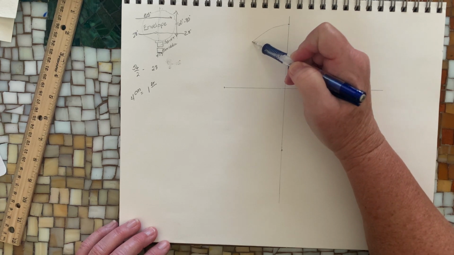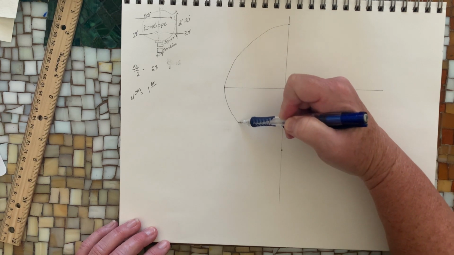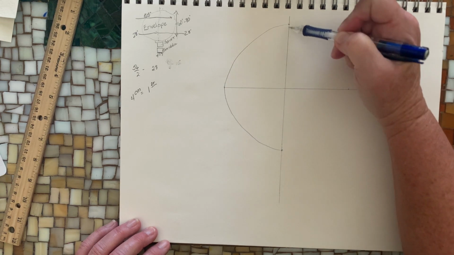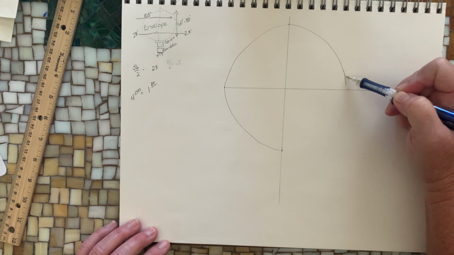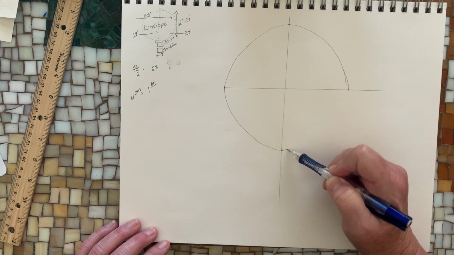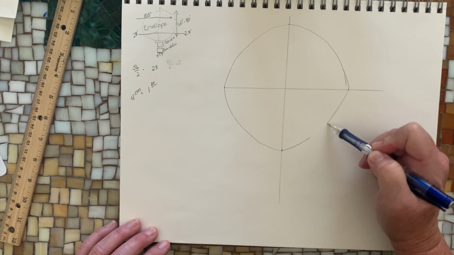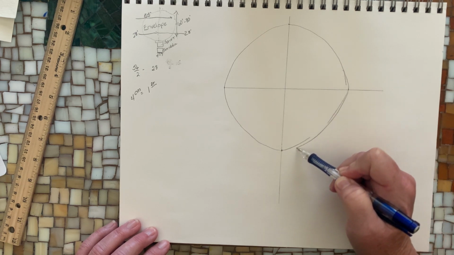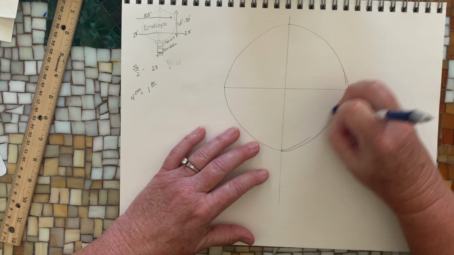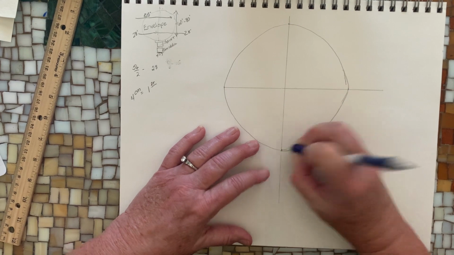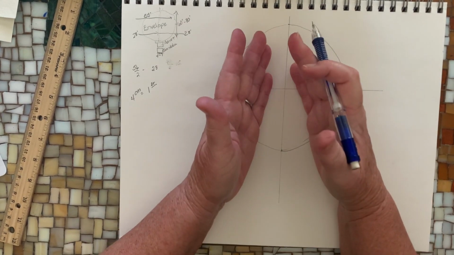I can draw a circle now and have it pretty much the same on all sides without going to my cupboard and getting out a glass plate. There, I've got a circle. It's pretty much what I need. Now I'm not going to have a balloon that's going to collapse on one side.